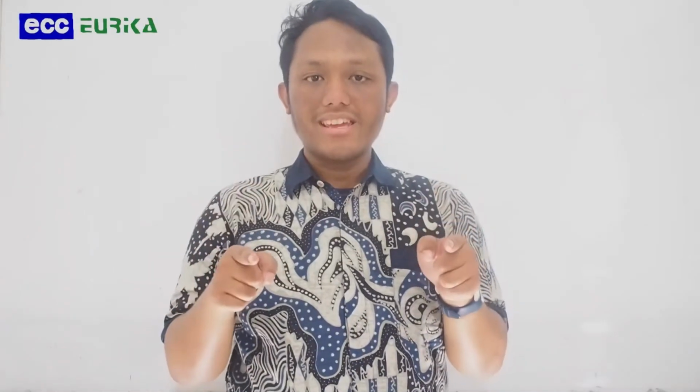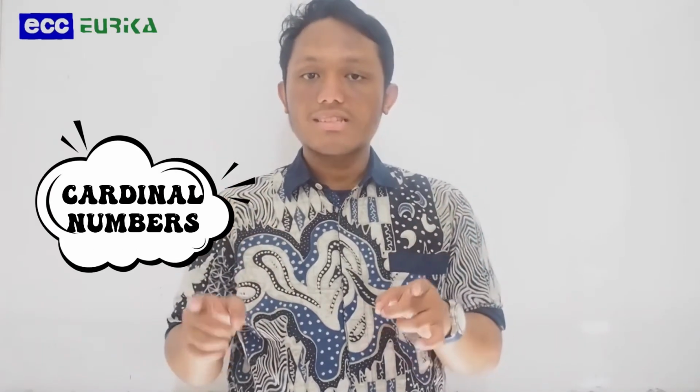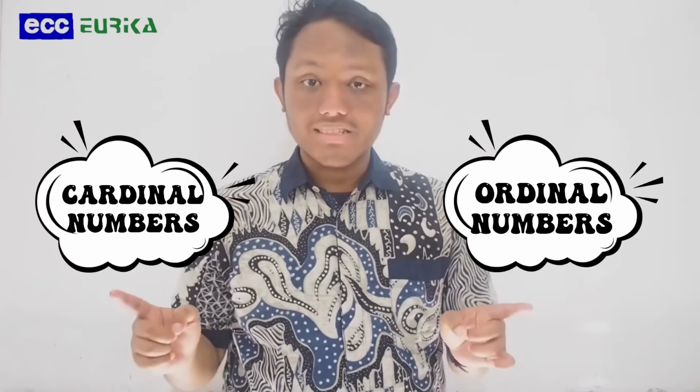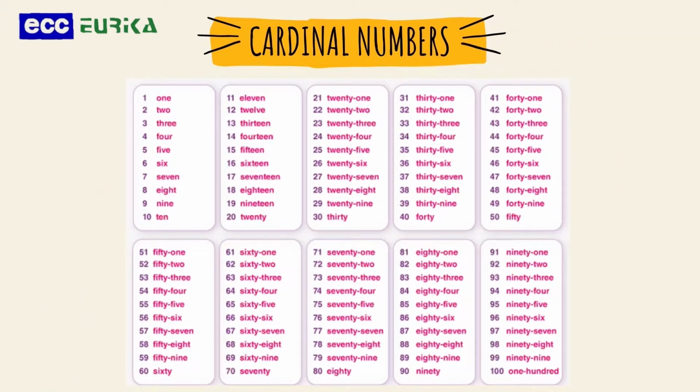Okay, so today we are going to learn these two types of numbers. There are cardinal numbers and ordinal numbers. Alright, so this is the cardinal numbers. As you can see, you can find the cardinal numbers everywhere. Do you know why?